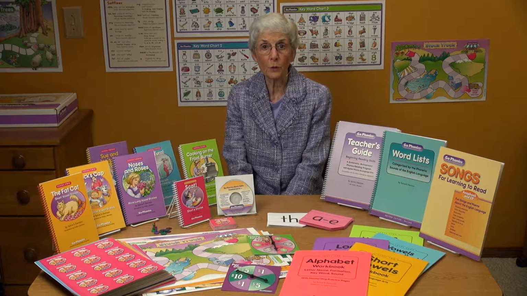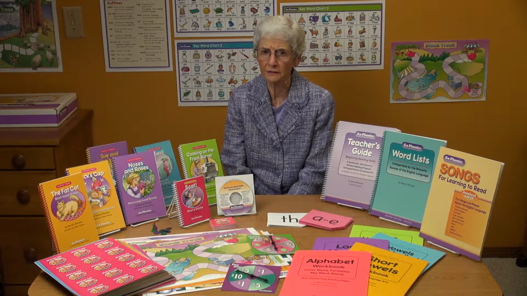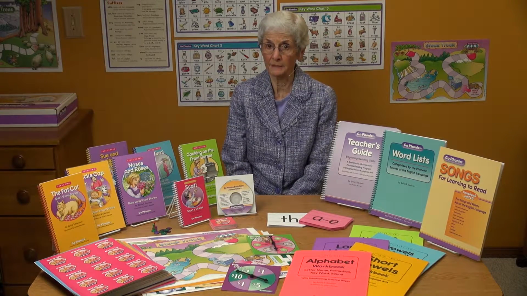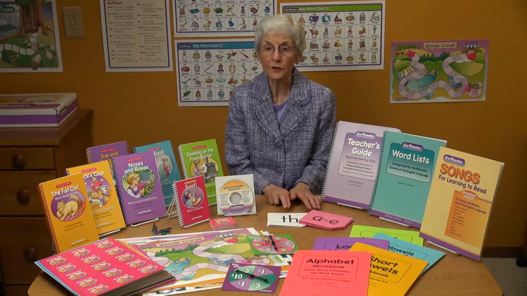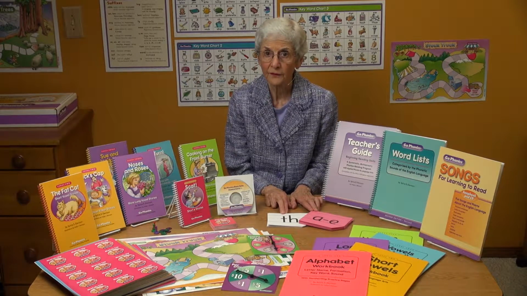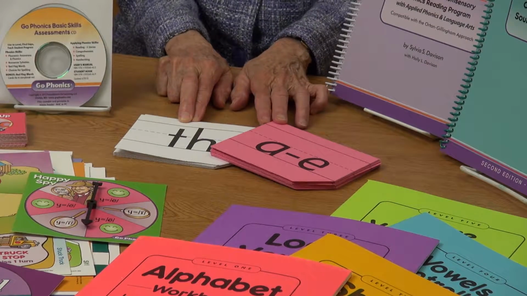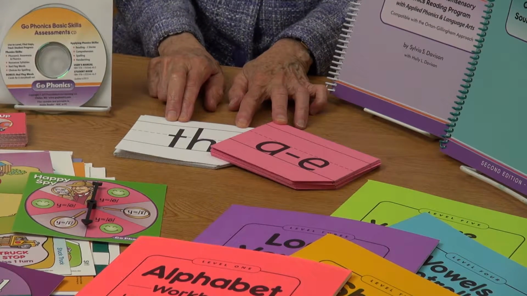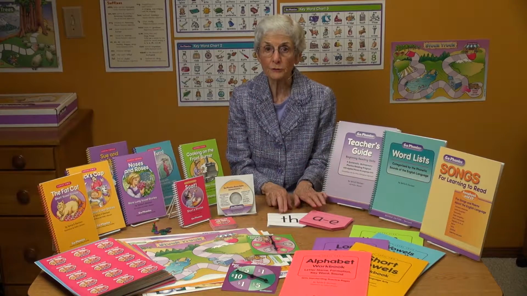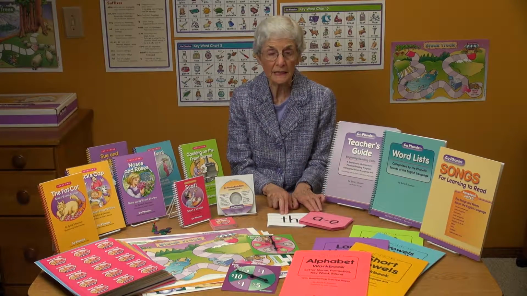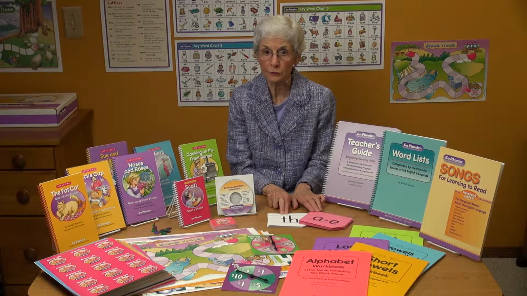Learning these sounds requires a lot of repetition, and this is where the letter cards come into play. So these are the letter cards. They're in 2 colors, pink for the vowels, white for the consonants. These are a major source of review and practice. You're going to be using these every day for auditory and visual review.